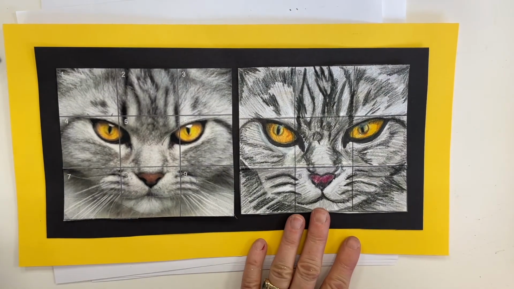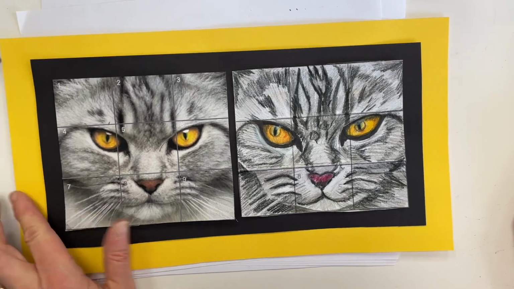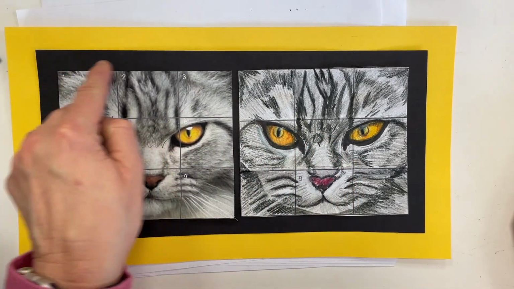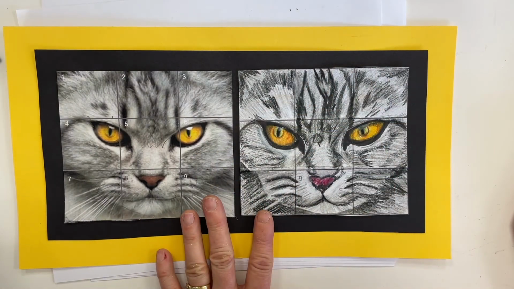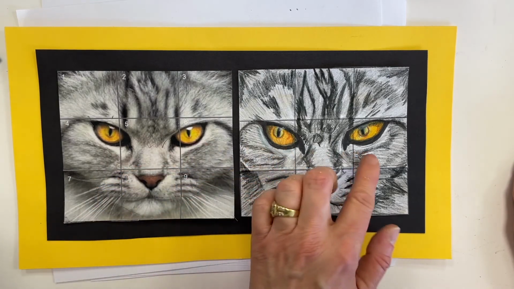All right, welcome back. We're at the end now. I decided to put my two cat images side by side. I just took a little tape, mounted them on black paper, and then put a little paper border of yellow to bring out the golden yellow in the eyes.